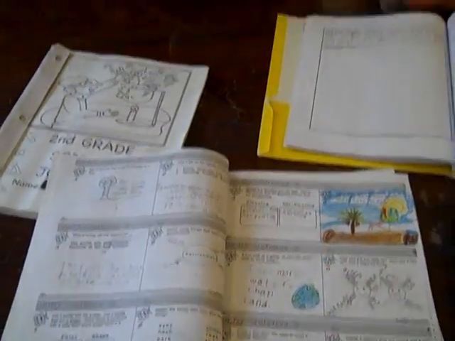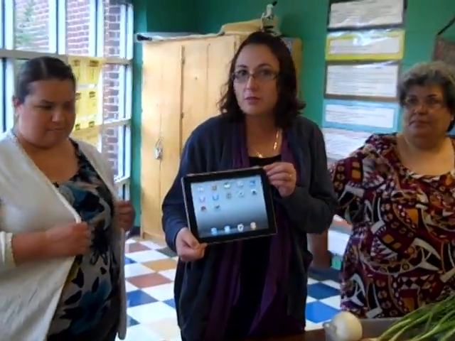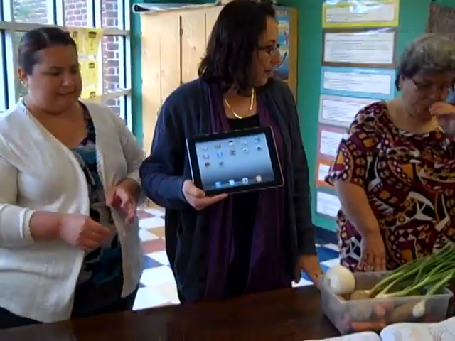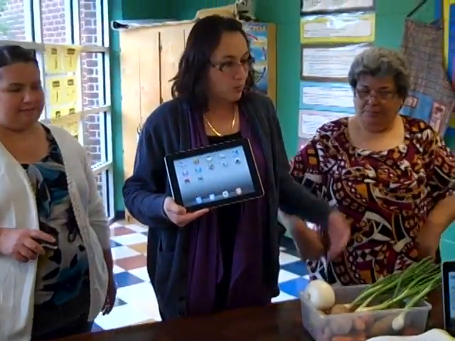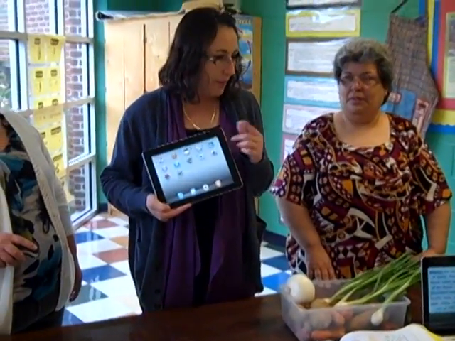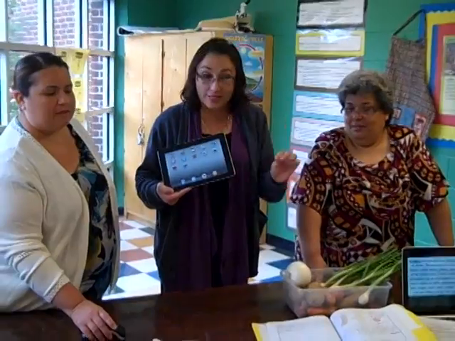What else? Our iPads. Our iPads are used to record students doing the activities, as documentation for experiments, just as a sequence. We're able to do the work at home, whatever needs to be done, we have our iPads. It's time consuming, but we've noticed a growth in the students.